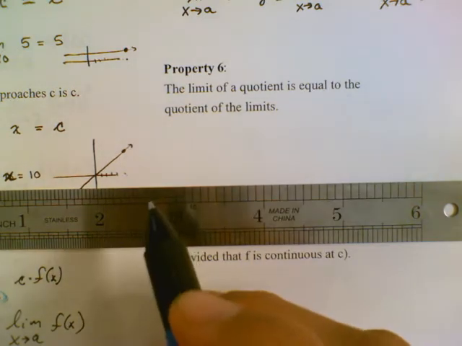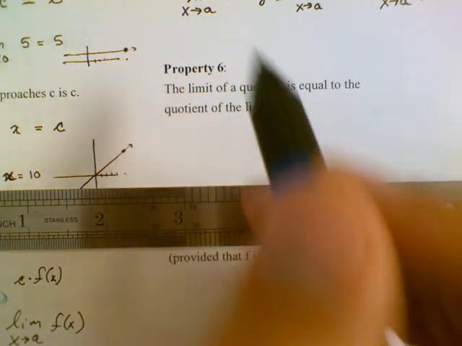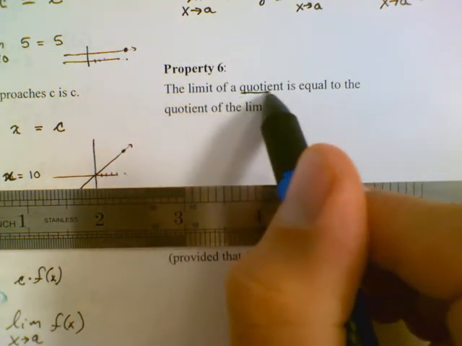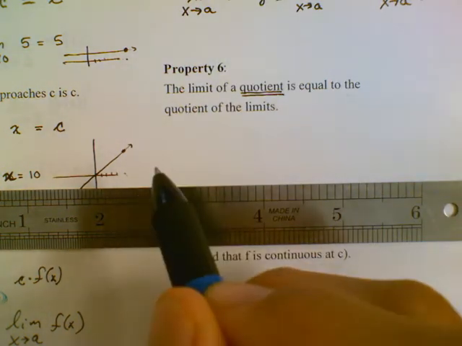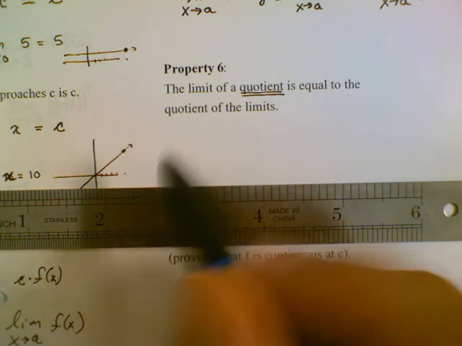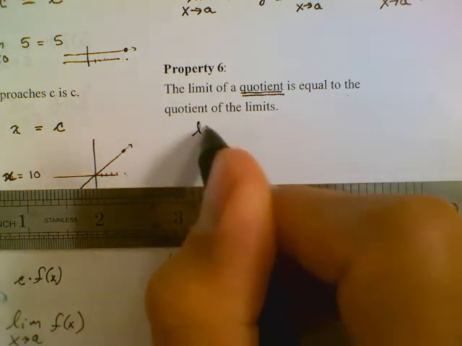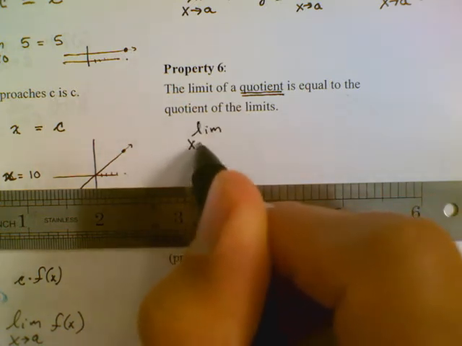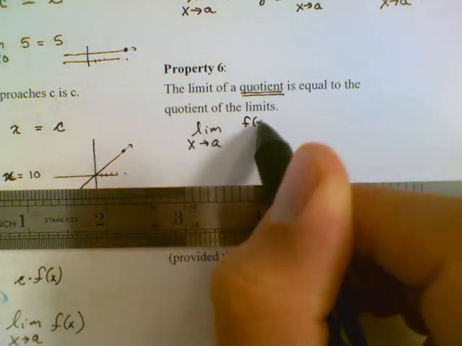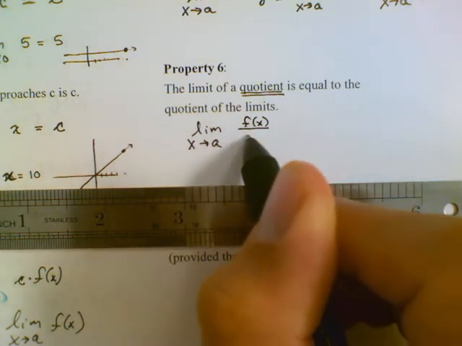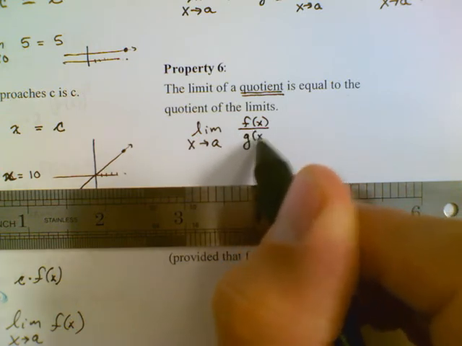So this looks a lot like the previous property, except we're going to use a division symbol. So the limit as x approaches a, and you know what, let's use MathType's division symbol just like this.